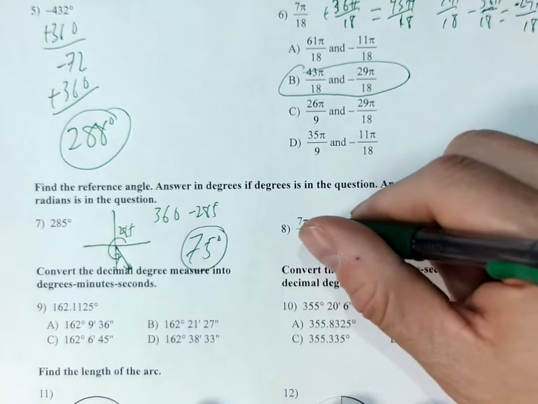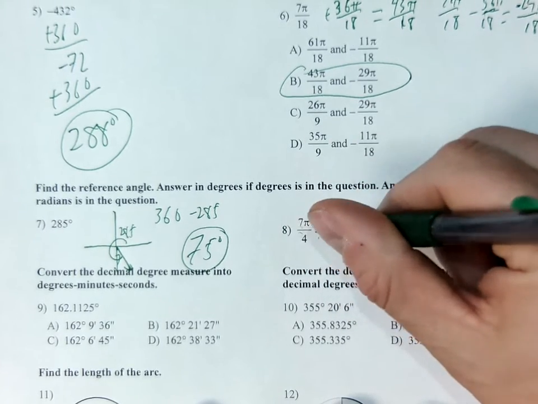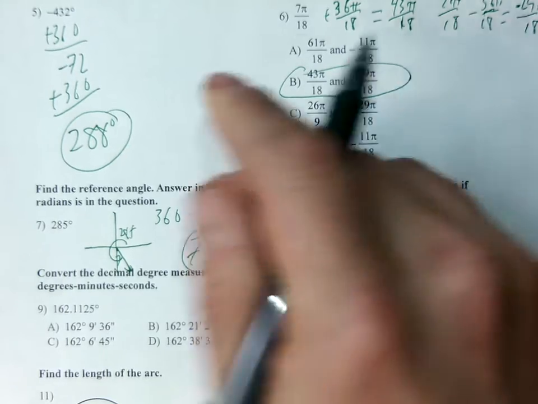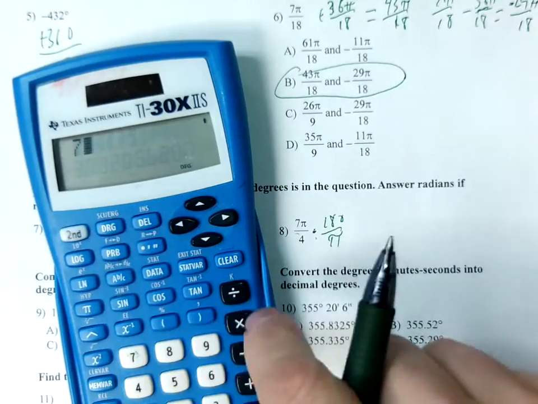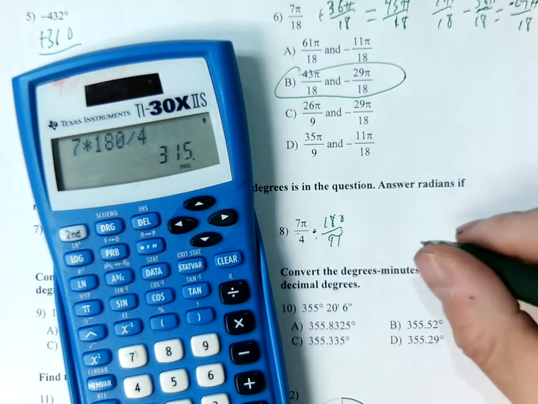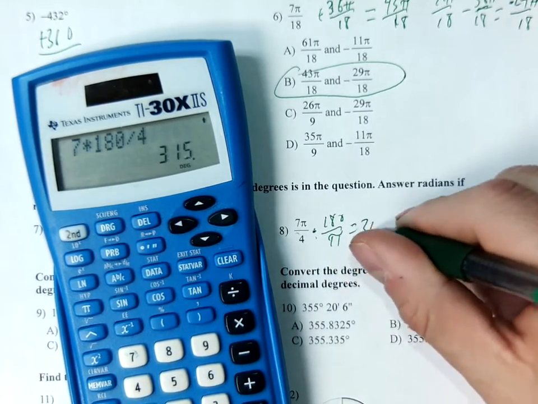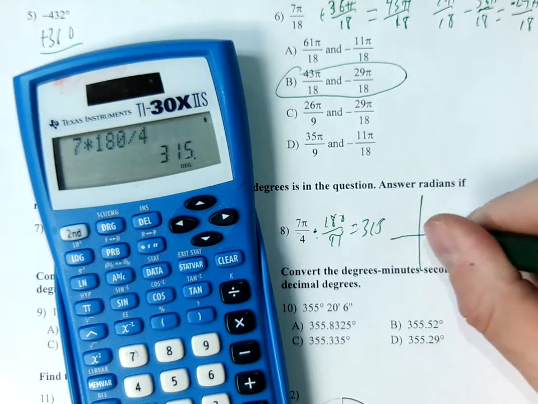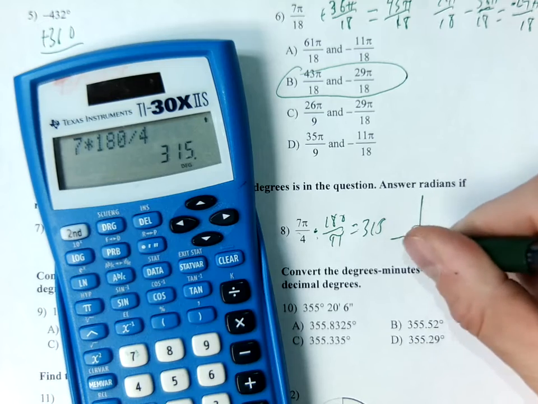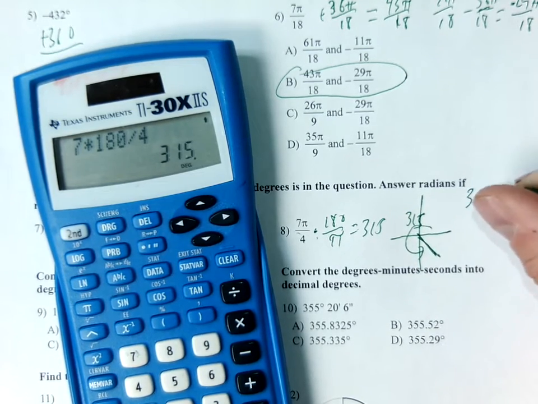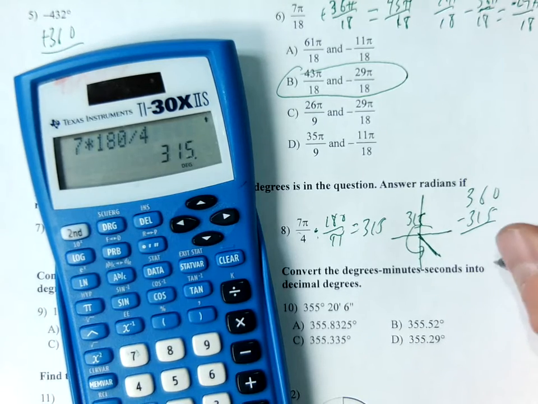Alright, this one I would make it in degrees first. So times by pi over 180. Or 180 over pi, sorry. 7 times 180 divided by 4. That's 315. That's also quadrant 4. So I take 360 minus 315. 45 degrees.